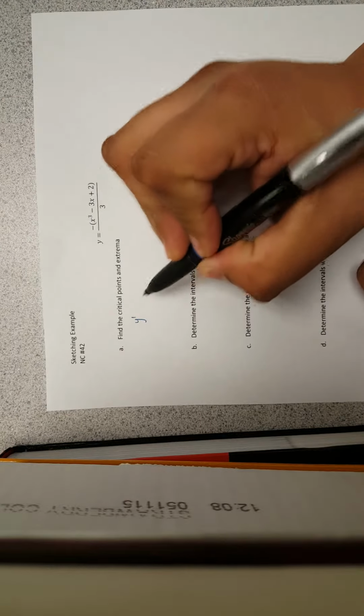So first it says, find the critical points and extrema. Okay, so if you notice here, in order for us to find the extrema, we need to take the derivative. But I don't want to use the quotient rule, so I'm going to go ahead and distribute the negative, and divide each one by 3. I'm going to put negative x cubed divided by 3 plus x, because 3 divided by 3 is 1, and then minus 2/3.